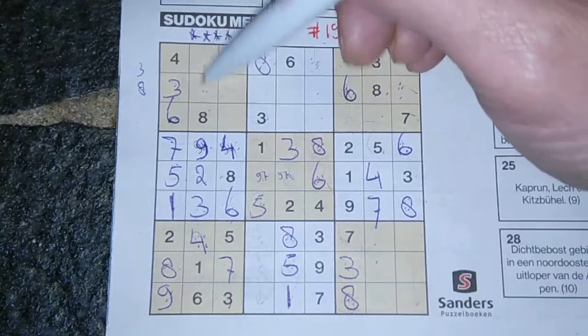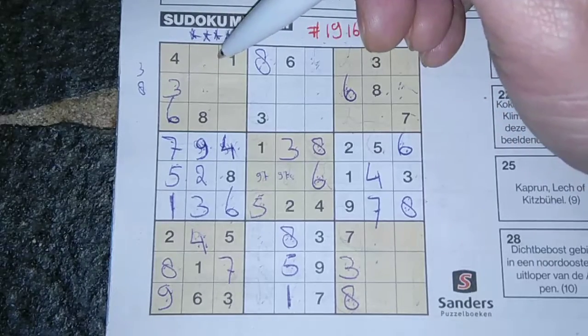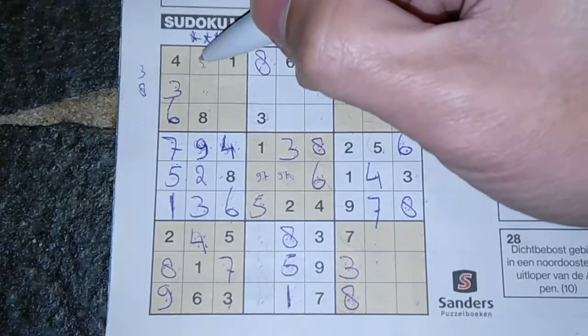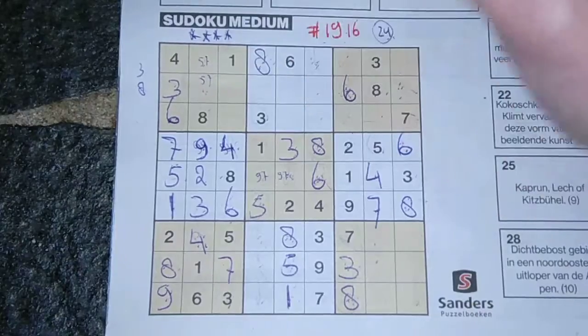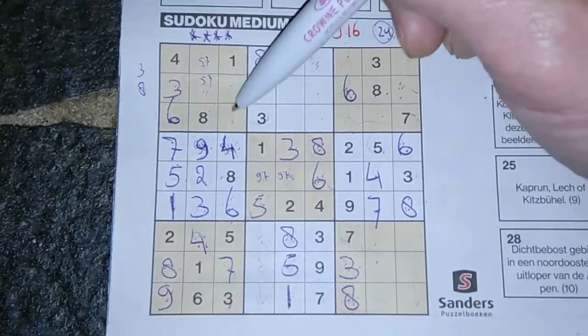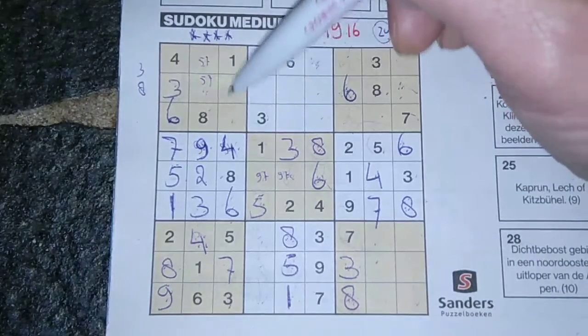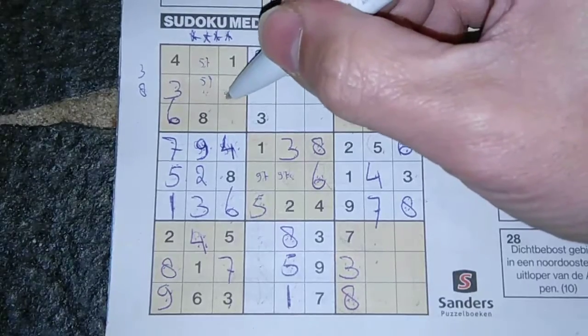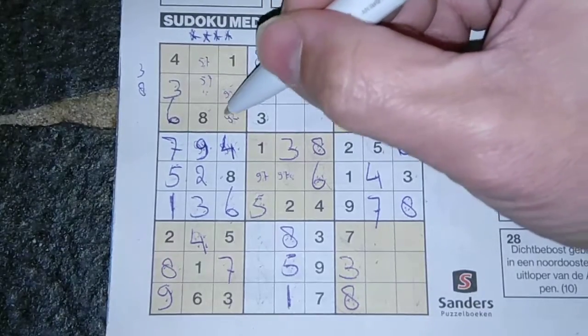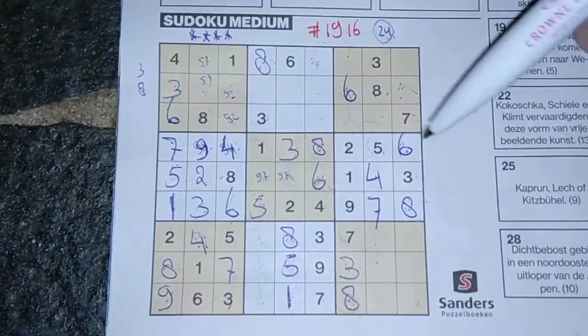2 numbers left in the second column for the numbers 5 and 7. Let me mark those because I cannot fill this yet. The other 2 numbers in this big square, the 9 and the 2, I cannot fill this yet. Let me mark them for you.